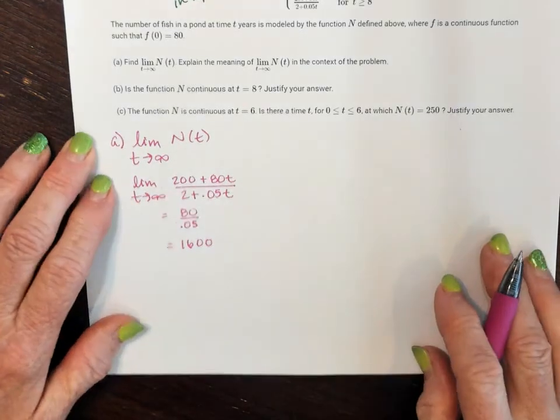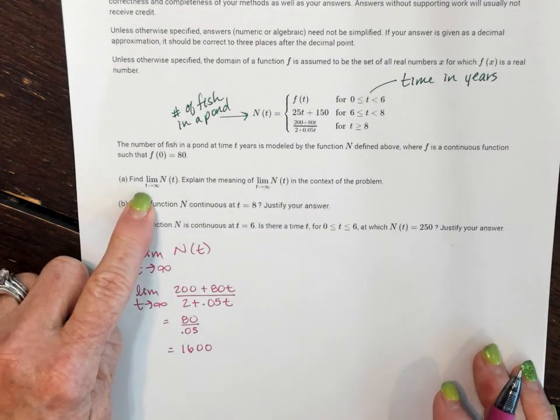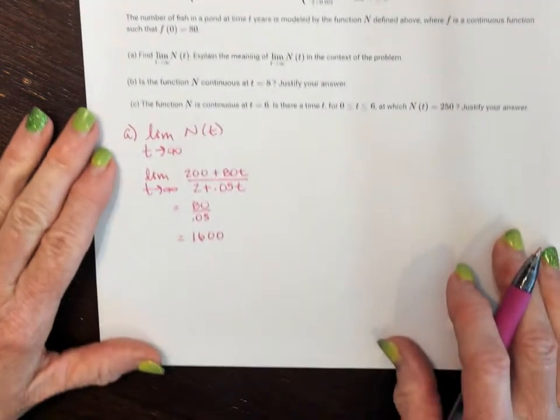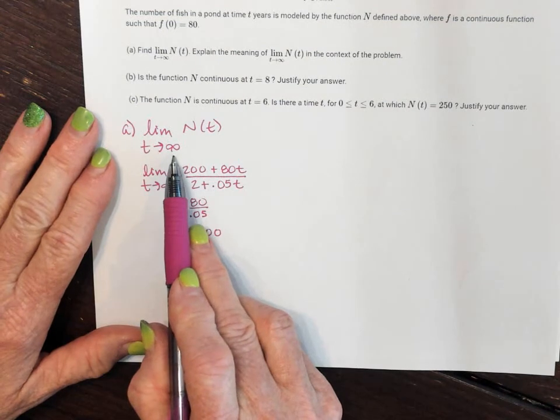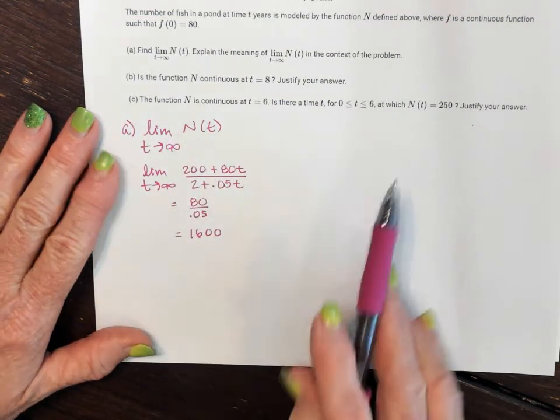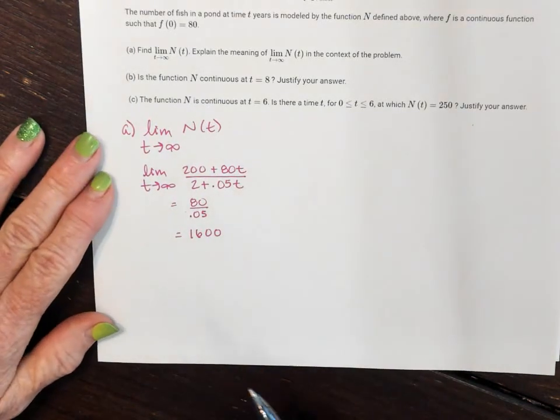Okay, so what does this mean now? That is the limit part. What is the meaning of this in the context of the problem? This says as time goes on, n, the number of fish in the pond, approaches 1600.